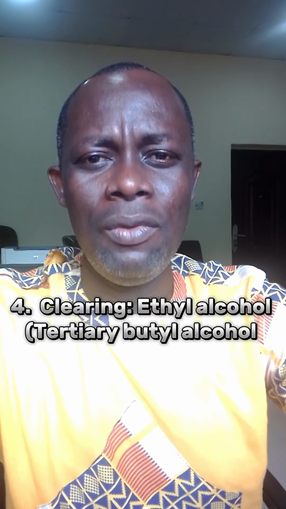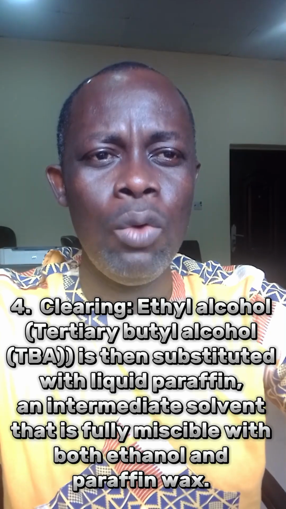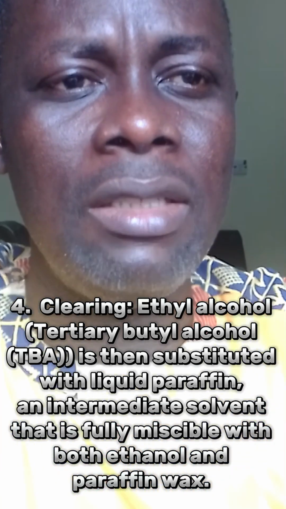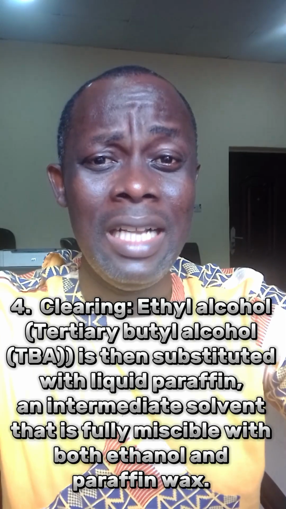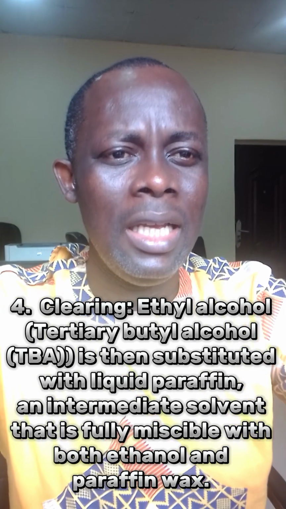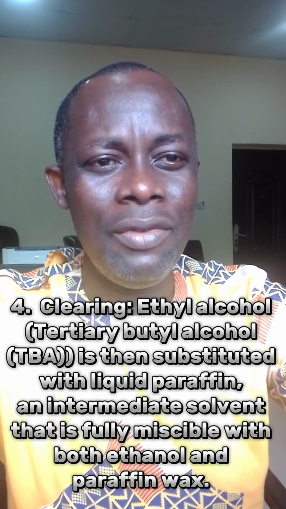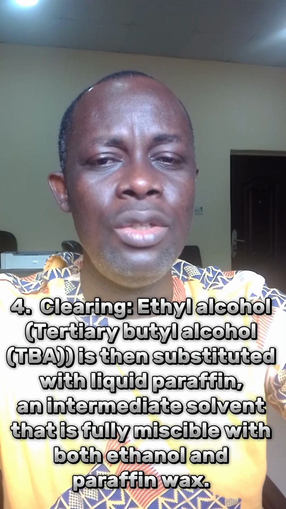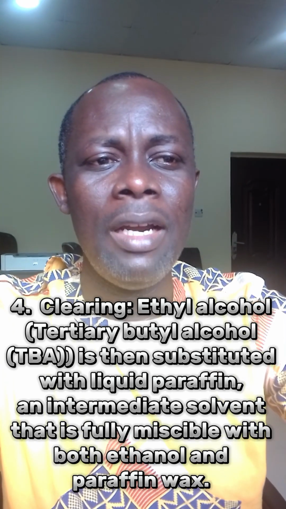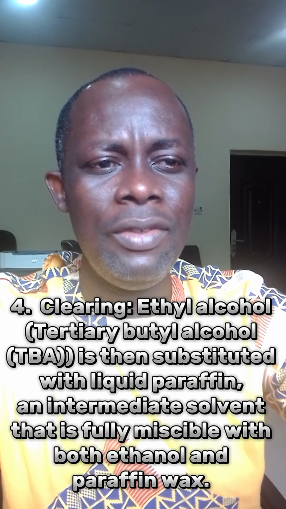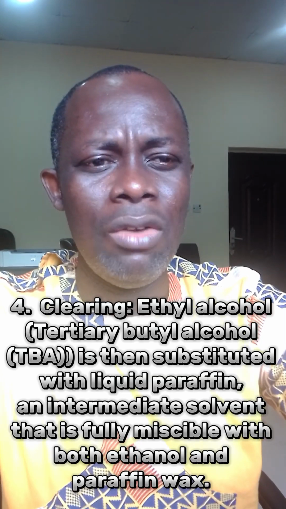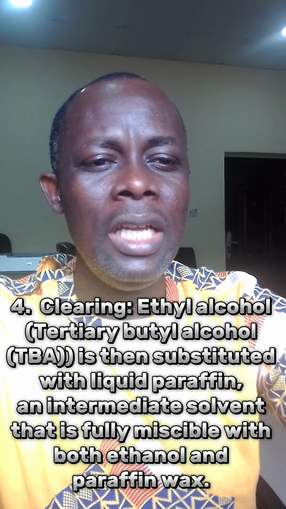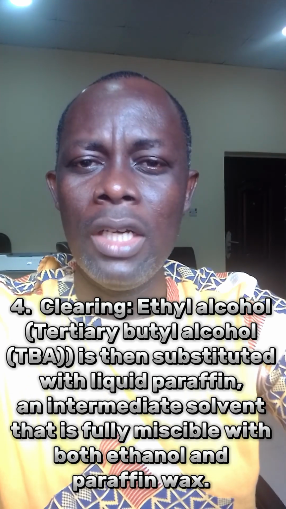Then we have the fourth step, which is clearing. In clearing, the ethyl alcohol is substituted with liquid paraffin, which is an intermediate solvent that is fully miscible with both alcohol and paraffin wax.